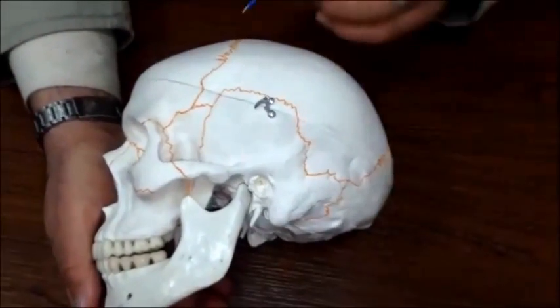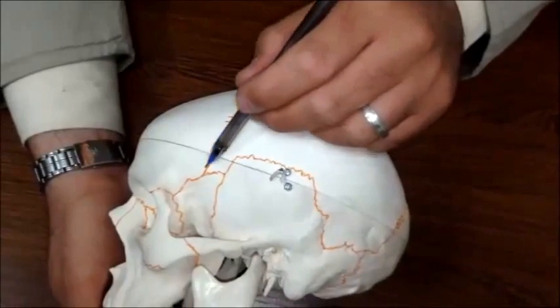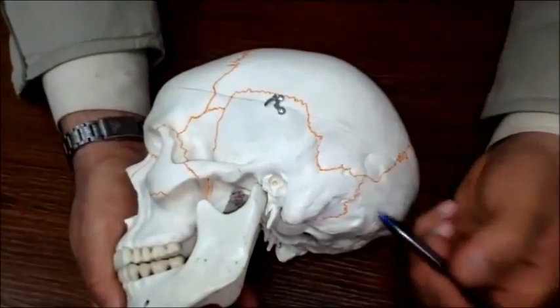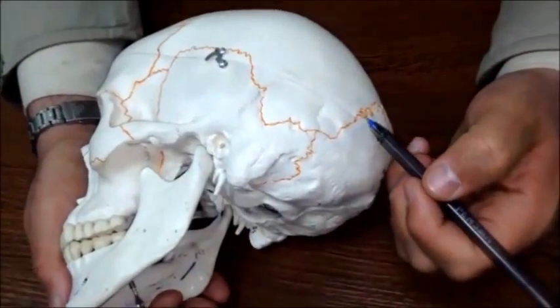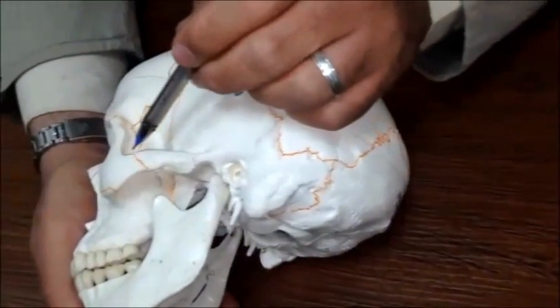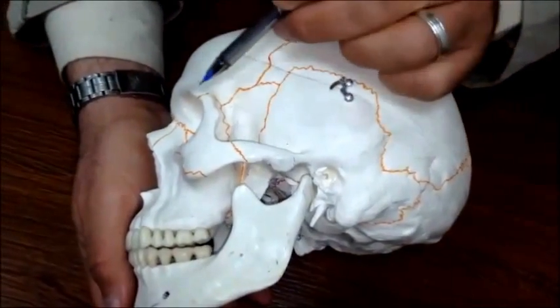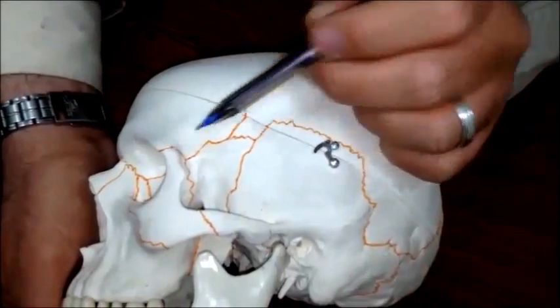About the sutures, we have the coronal suture, parietomastoid, occipitomastoid, lambdoid suture, zygomaticotemporal suture, fronto-zygomatic suture.